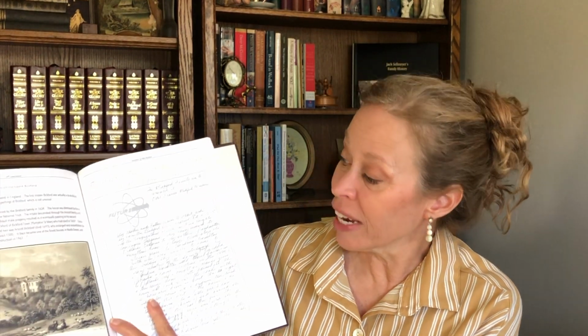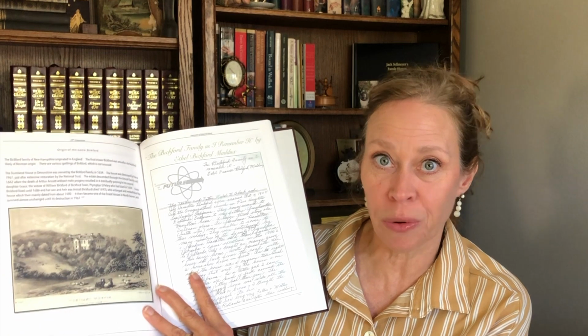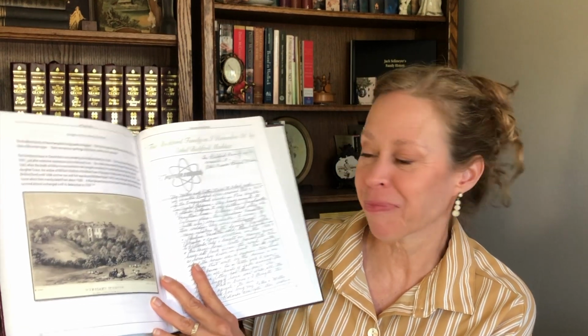In a book that I did for a client, the Bickfords, we included at the very end a handwritten history of the family by their mom. And it's pages and pages, but we wanted it in her writing and we put it at the end of the book. And the book's filled with other stories too.